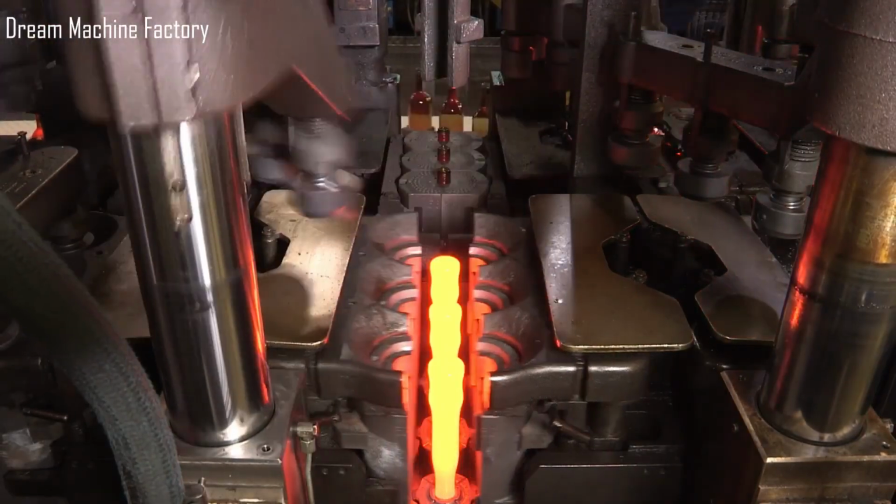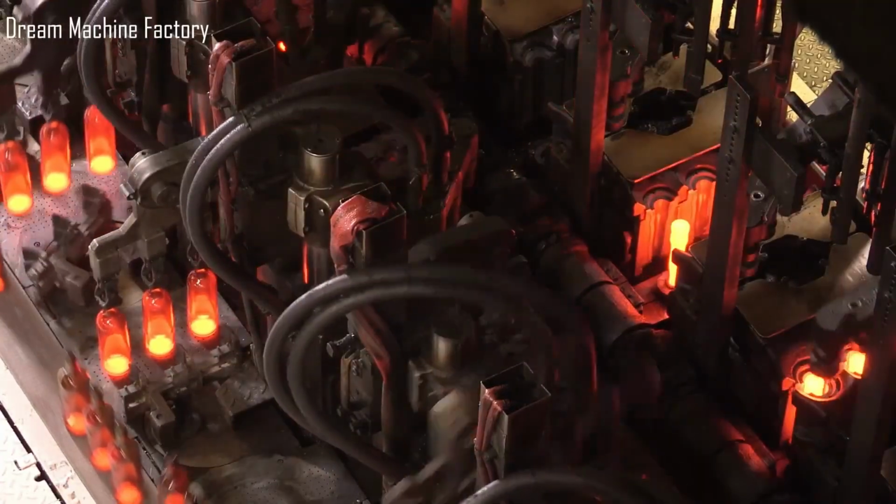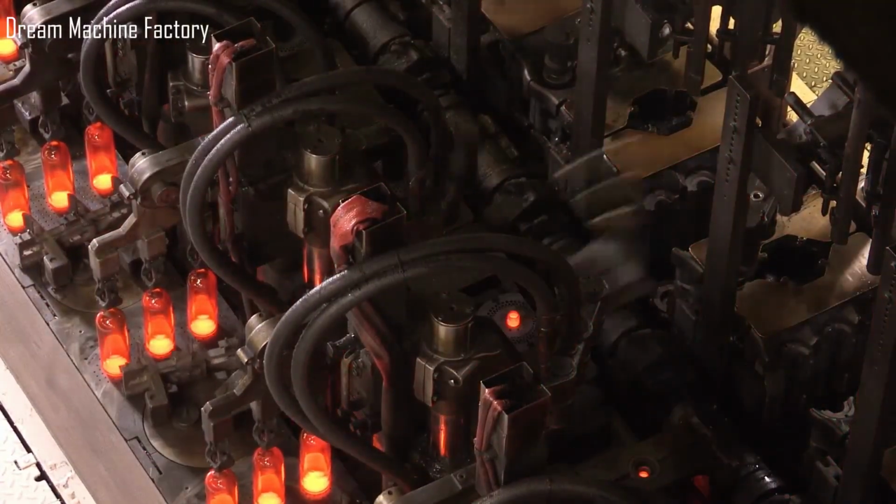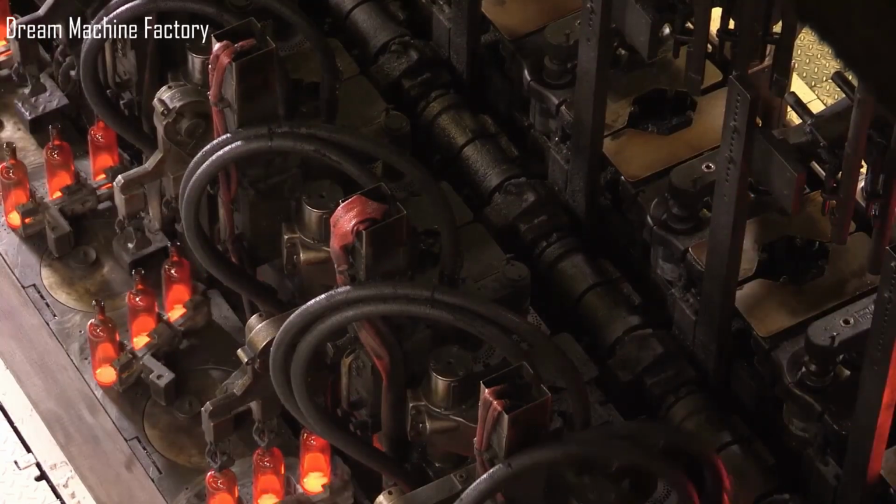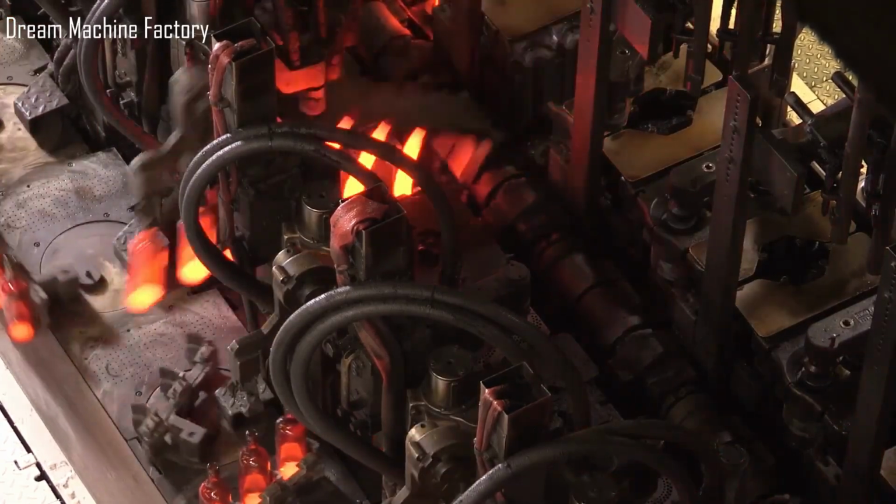Depending on the container type, gobs undergo either the press and blow, narrow neck press and blow, or blow and blow method, where controlled pressing or compressed air forms the final glass container shape.